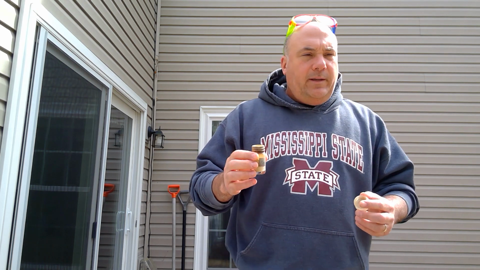So when we're talking about kinetics, we're talking about how fast reactions go. We're also talking about whether a reaction happens or not. And I want to show you an example of that. So this is what's called lycopodium. And it's actually in powder form.